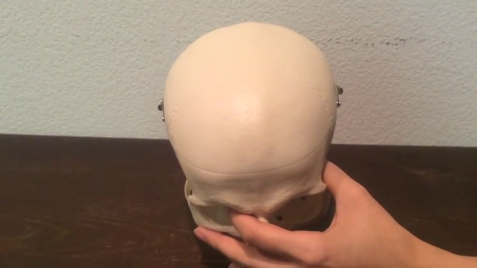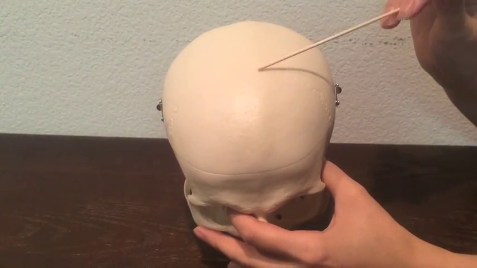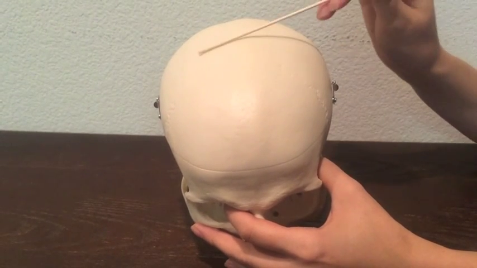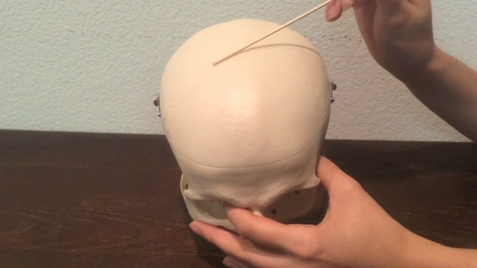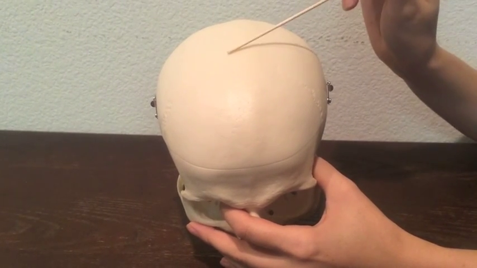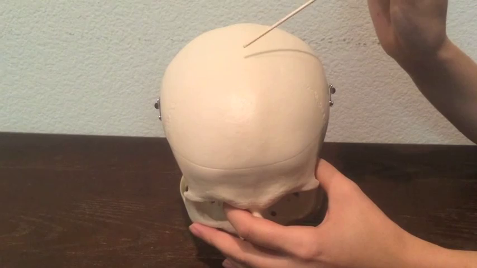The biggest fontanelle is located on the anterior part of the skull, where the frontal and parietal bones meet. The anterior fontanelle is also located where the coronal and sagittal sutures would meet.